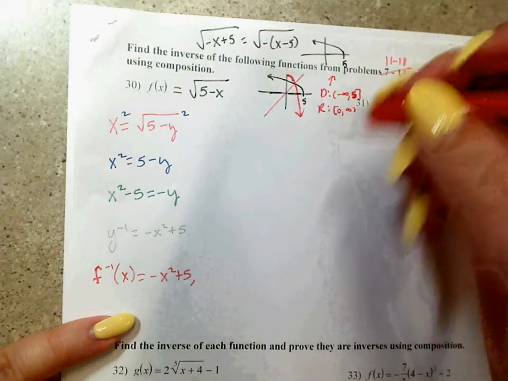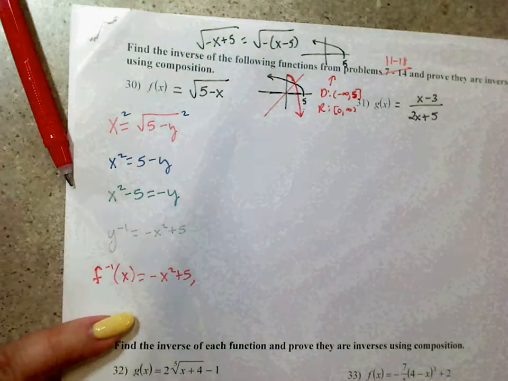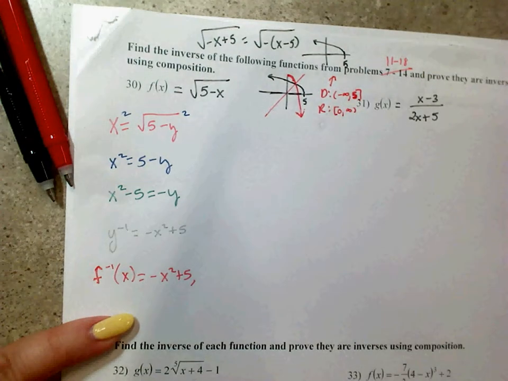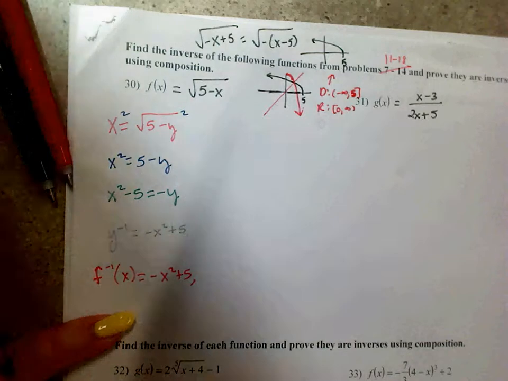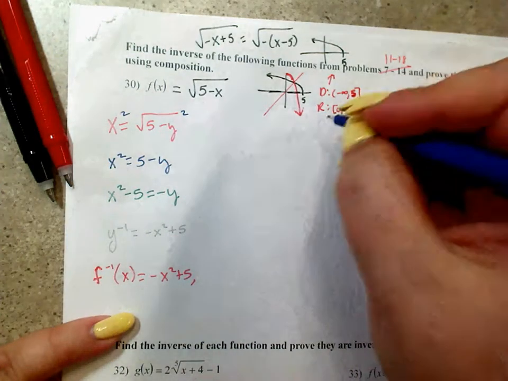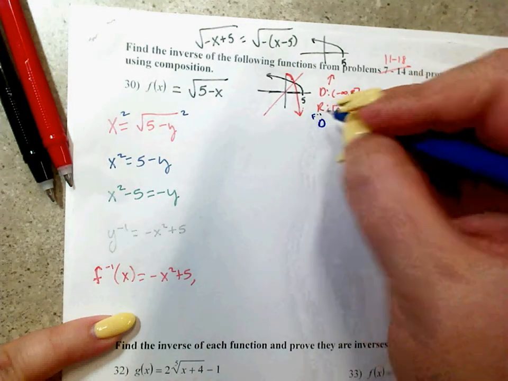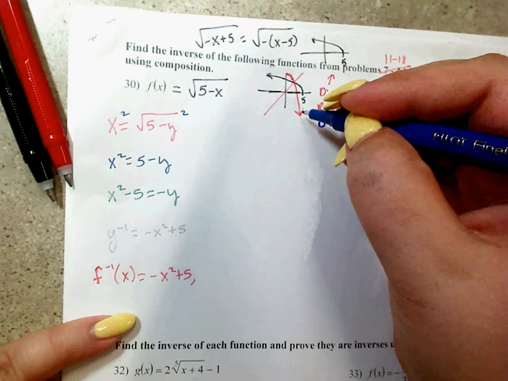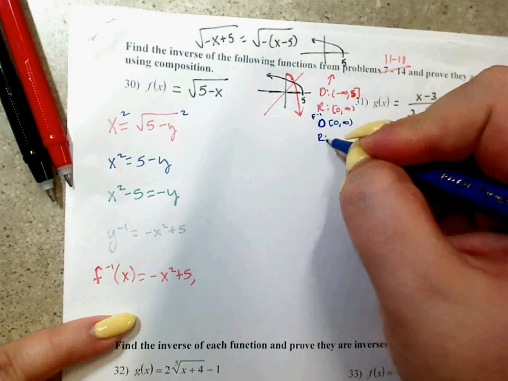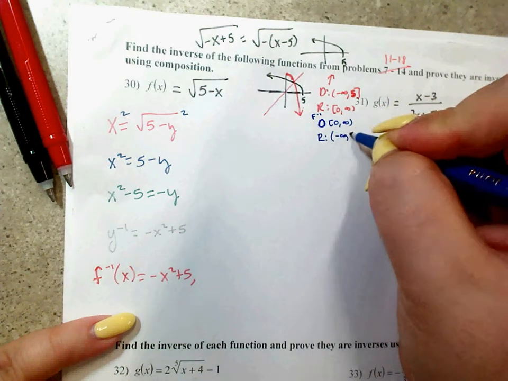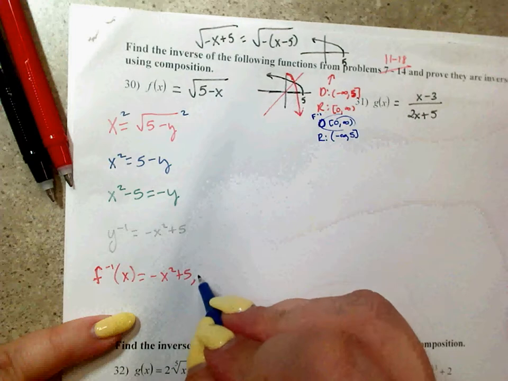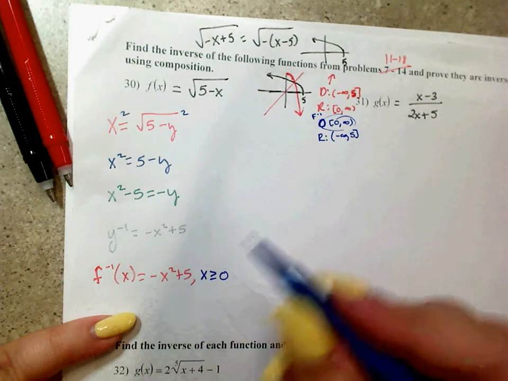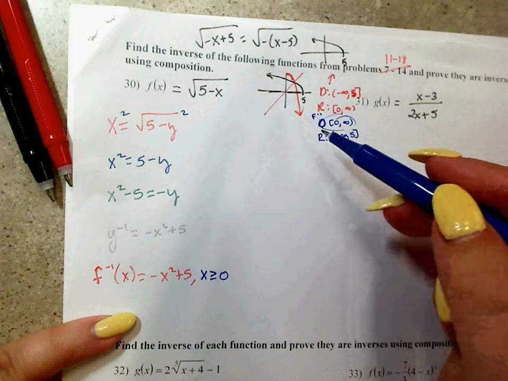Well, the range of my original becomes the domain of my inverse, so the domain of f inverse would be 0 to infinity. So it has to exist only on the right-hand side. And that will tell me my domain restriction from 0 to infinity. So comma, x has got to be greater than or equal to 0. I didn't have to do this to figure it out, I could have just looked at the graph, but there you go.